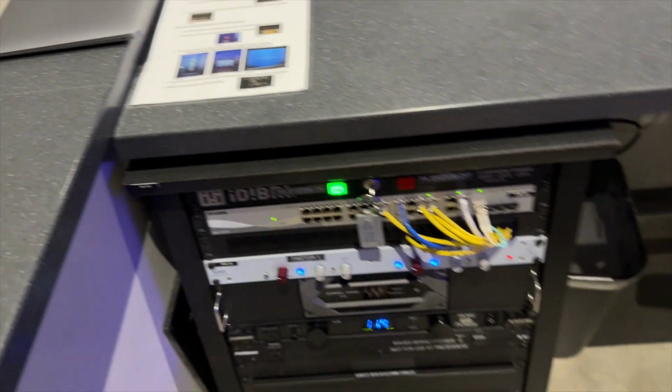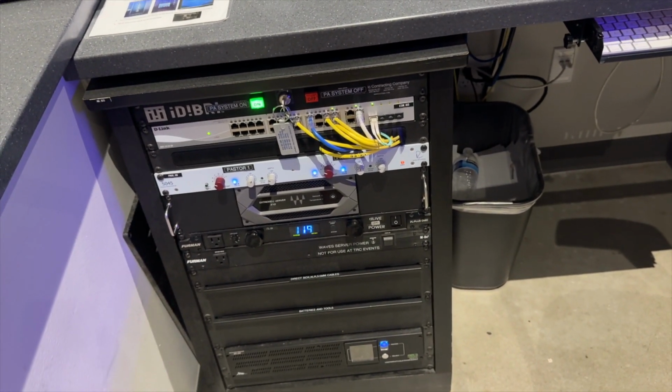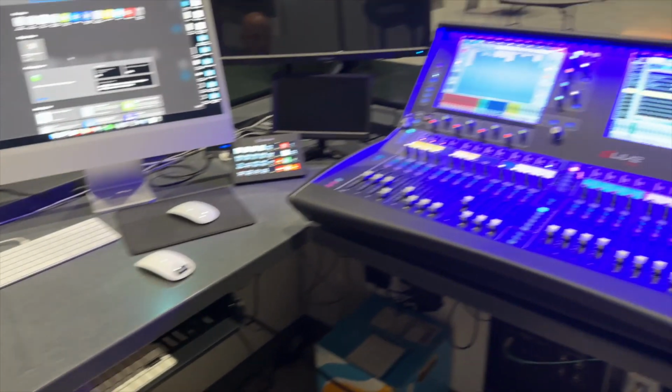But that's an overview on how to turn on, set scenes, and turn off the Waves server with the new integration that we have.